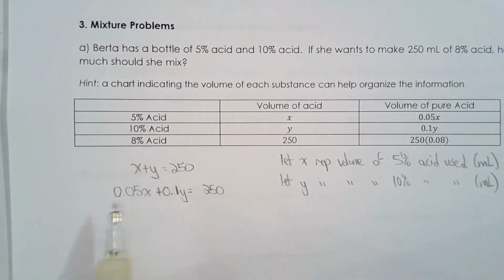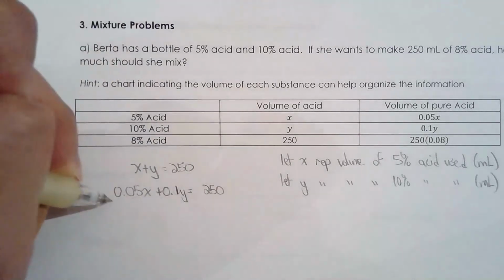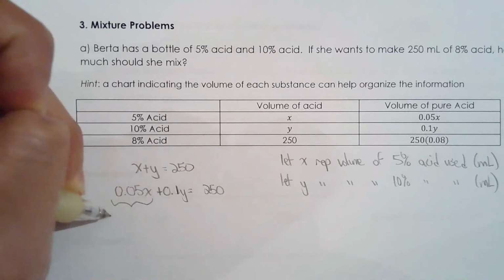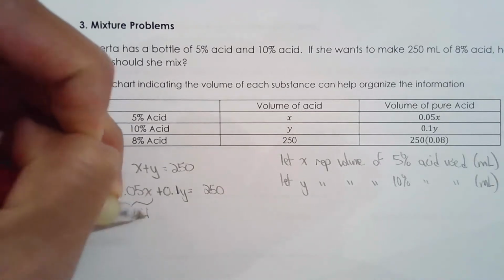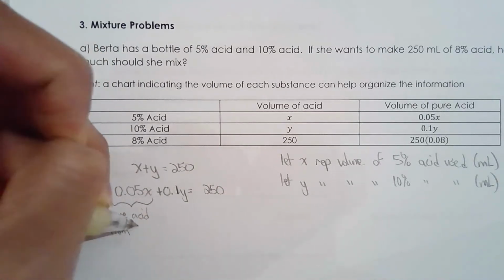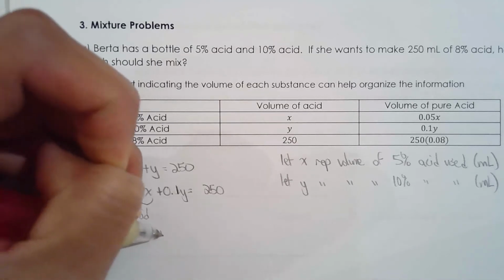I know why students write this, but first let me explain why it's wrong. You take X, the volume of the 5% acid used, and you multiply by 0.05. So this is pure acid from 5% acid.